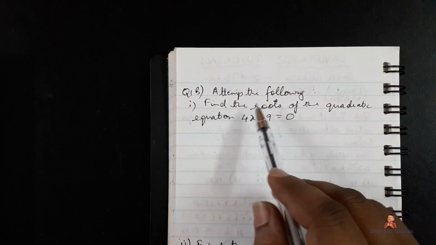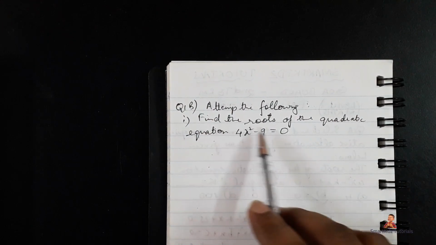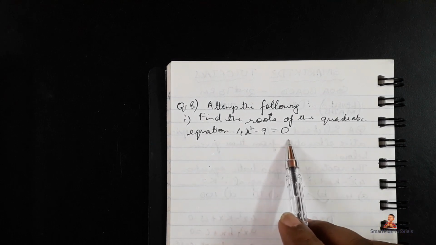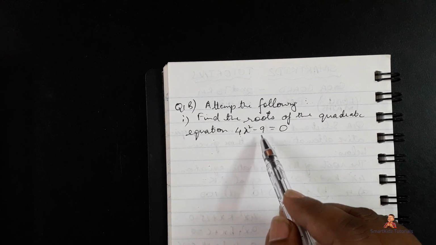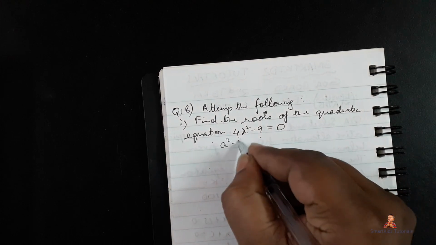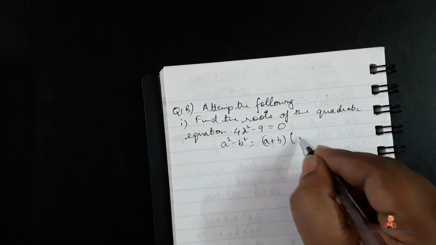Question 1b says attempt the following, and the first question under this is find the roots of the quadratic equation 4x square minus 9 equal to 0. 4 is a perfect square of 2 and 9 is a perfect square of 3. That means this is in the a square minus b square form, which expands to a plus b into a minus b.